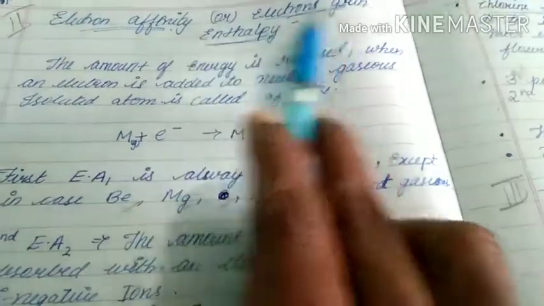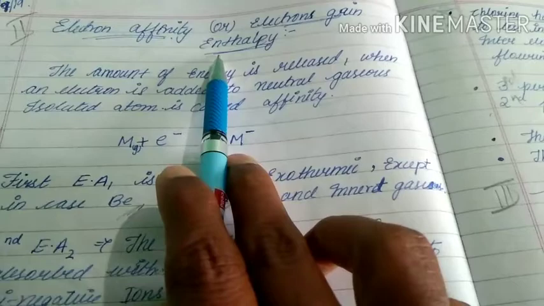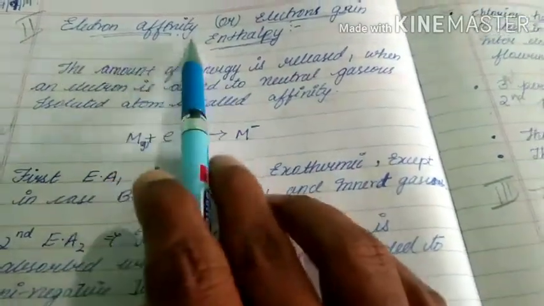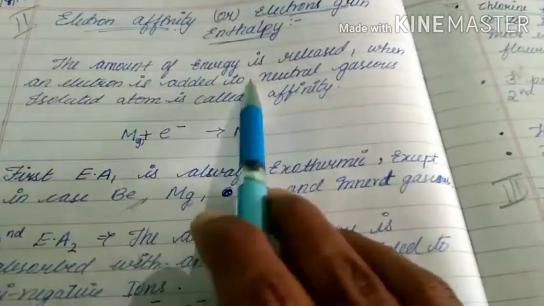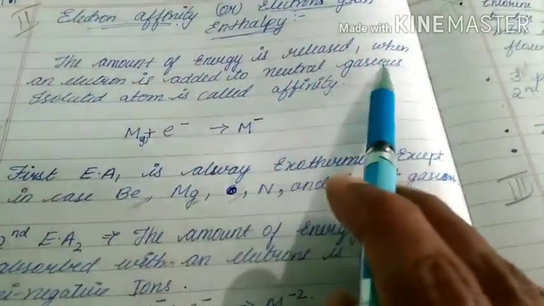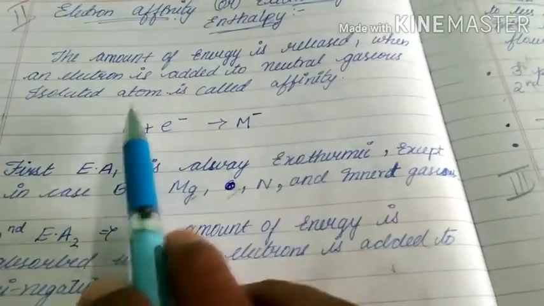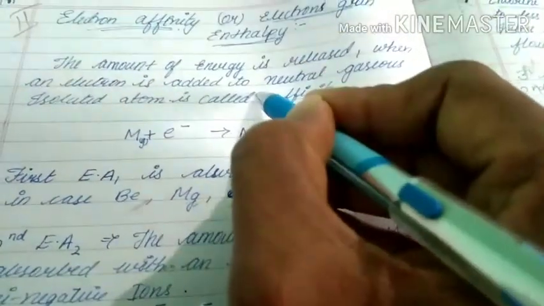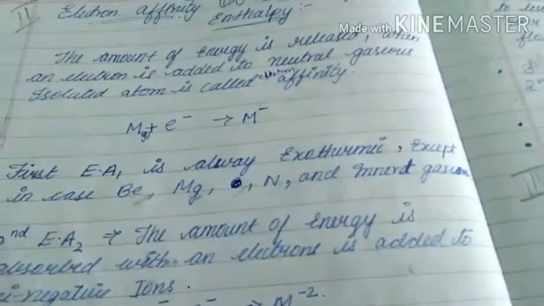Enthalpy means energy. Electron gain means after the addition of an electron takes place, energy is released. That is why this is called electron affinity or electron gain enthalpy. So the definition is: the amount of energy released when an electron is added to a neutral, gaseous, isolated atom is called electron affinity.